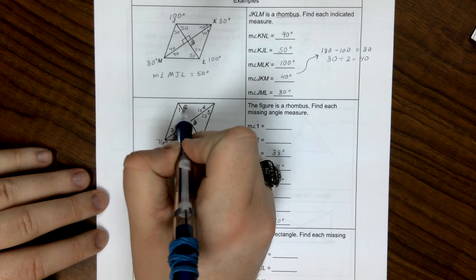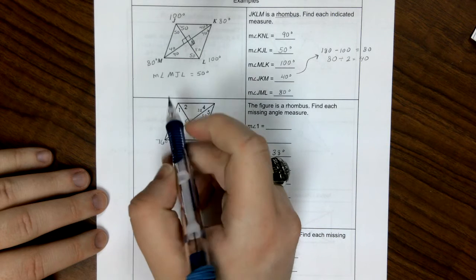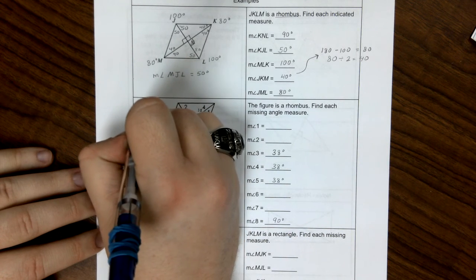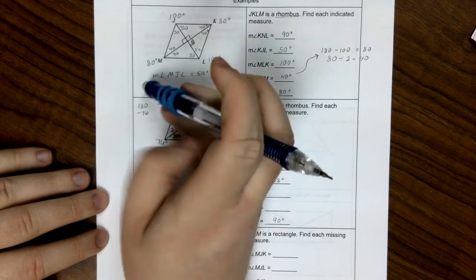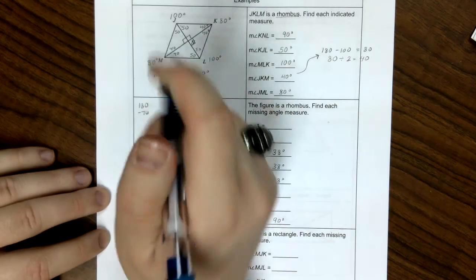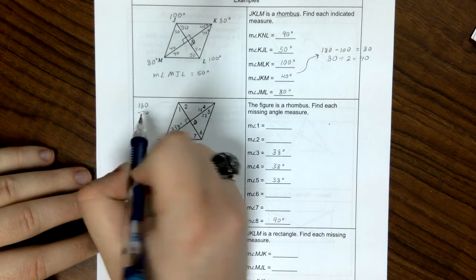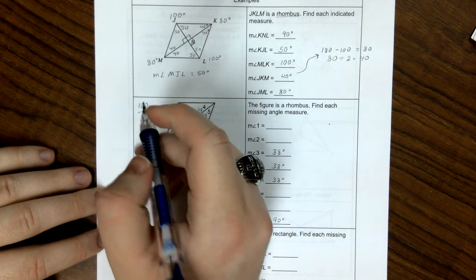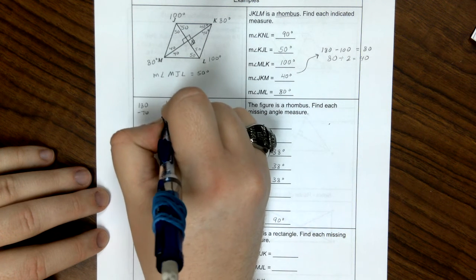This entire angle up here, 1 and 2 combined, is going to be 180 minus 76. So 180 minus 76, that's going to be, I'm thinking 104. Yeah, 104.